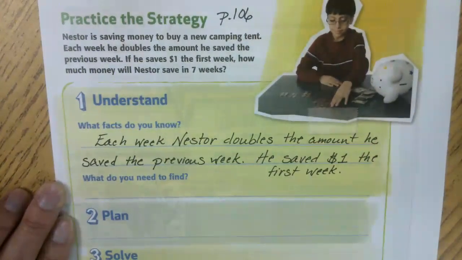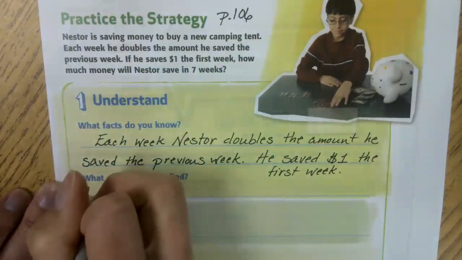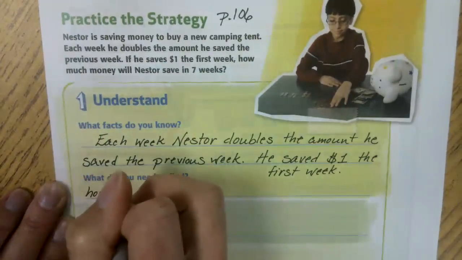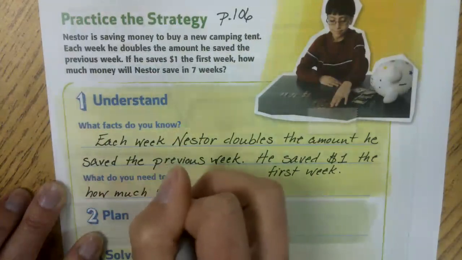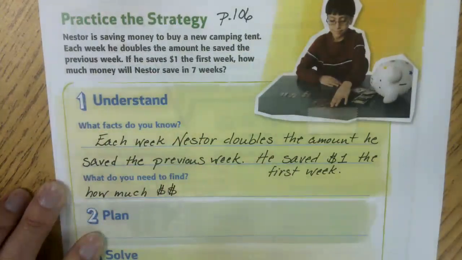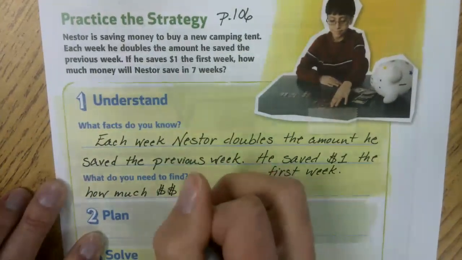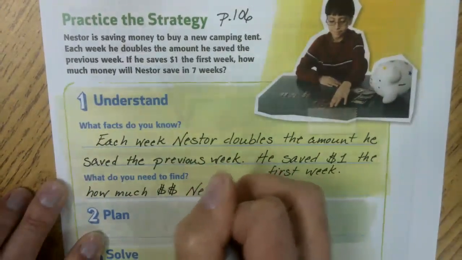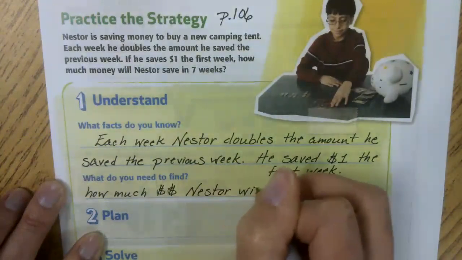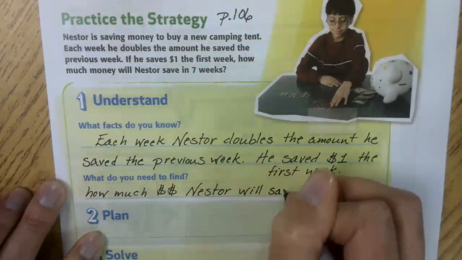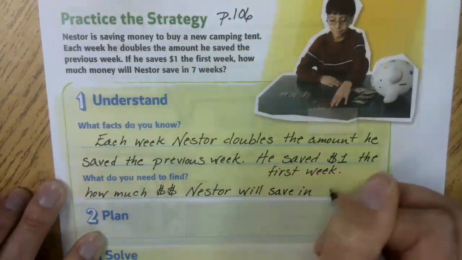And what do we need to find? We need to find how much money. I'm just going to use dollar signs. It's probably not a great abbreviation, but how much money Nestor will save in 7 weeks.